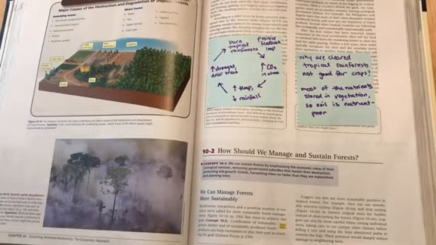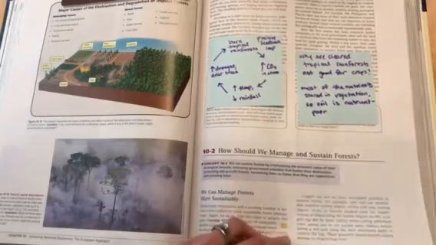And something also to keep in mind, a lot of tropical rainforests are cleared for crops. But if you remember back to chapter 7, tropical rainforest soil is not great. It's nutrient poor because of all of the nutrients being stored in the vegetation. So the soil can be really nutrient poor and then not that great for crops.